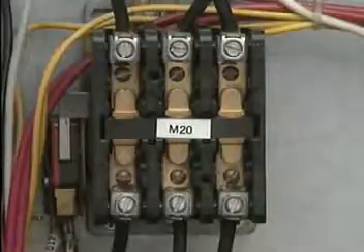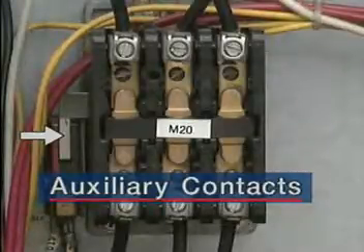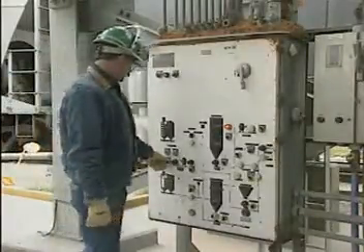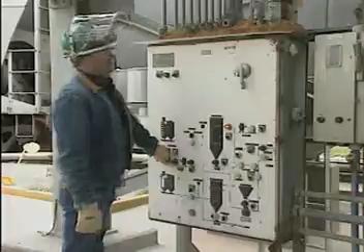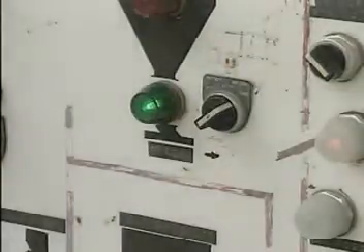A motor controller may also have additional sets of contacts called auxiliary contacts. Auxiliary contacts are usually attached to the armature and operated by it. These contacts are used to perform auxiliary control functions, such as providing current for indicating lights, like the ones used to indicate whether a motor is on or off.